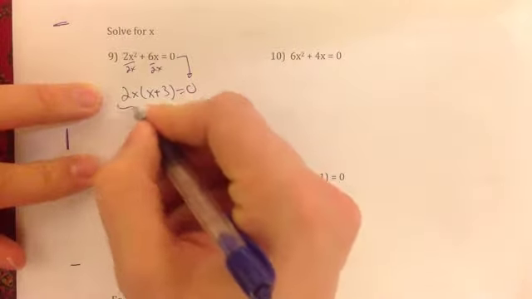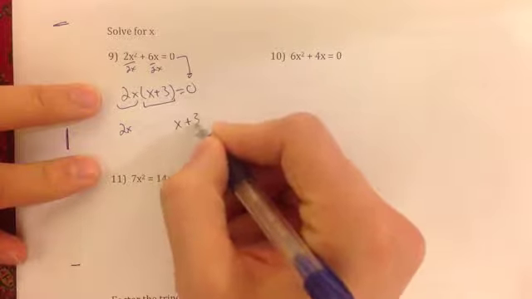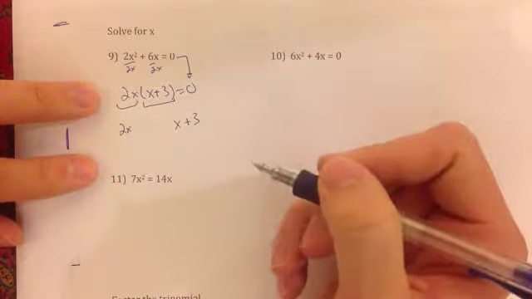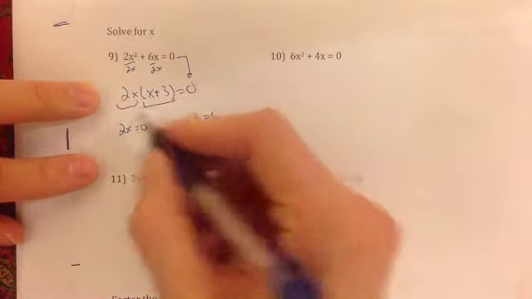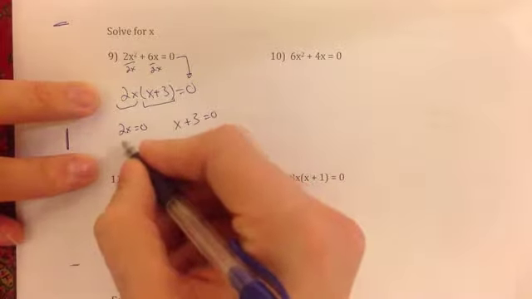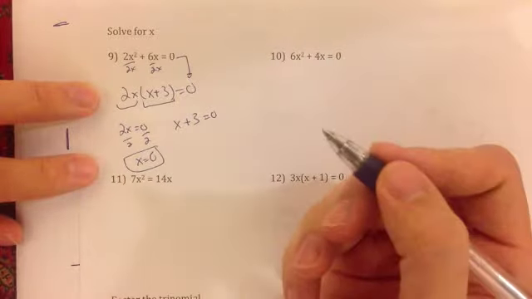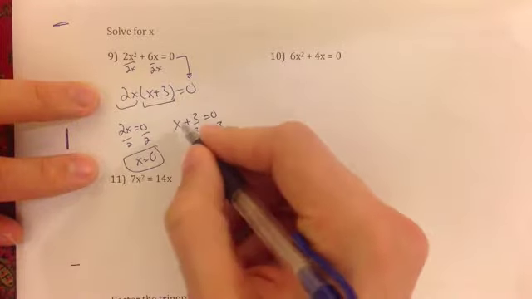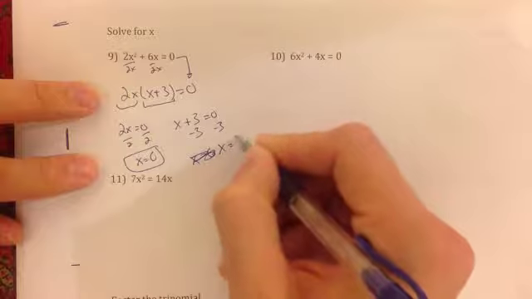I've got two numbers. I've got 2x, and it's being multiplied by x plus 3. The product of these two numbers is 0. Since the product is 0, one of the two numbers has to be 0. It does not matter which one, so either 2x or x plus 3 is going to be 0. If the 2x is 0, x itself will be 0. If x plus 3 is 0 rather, then x is going to be negative 3.